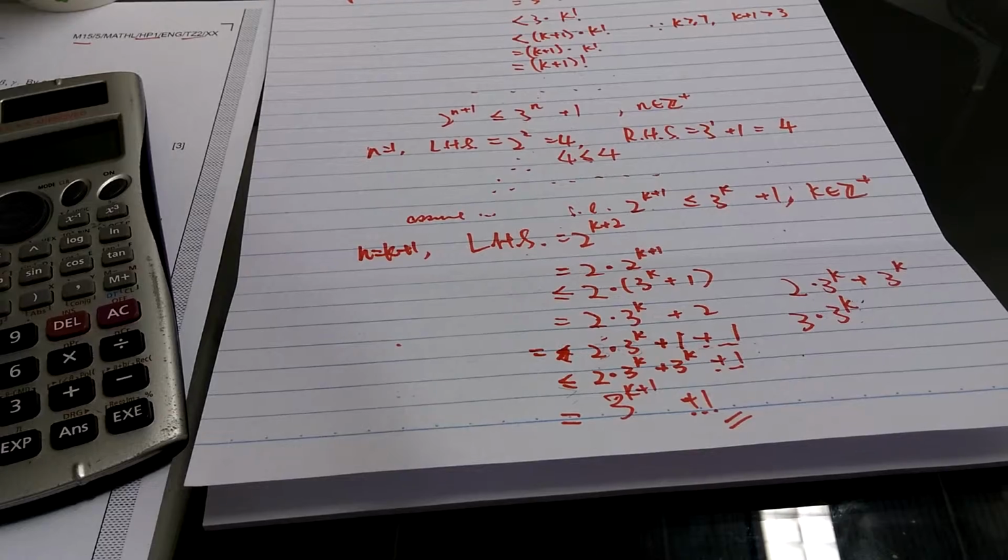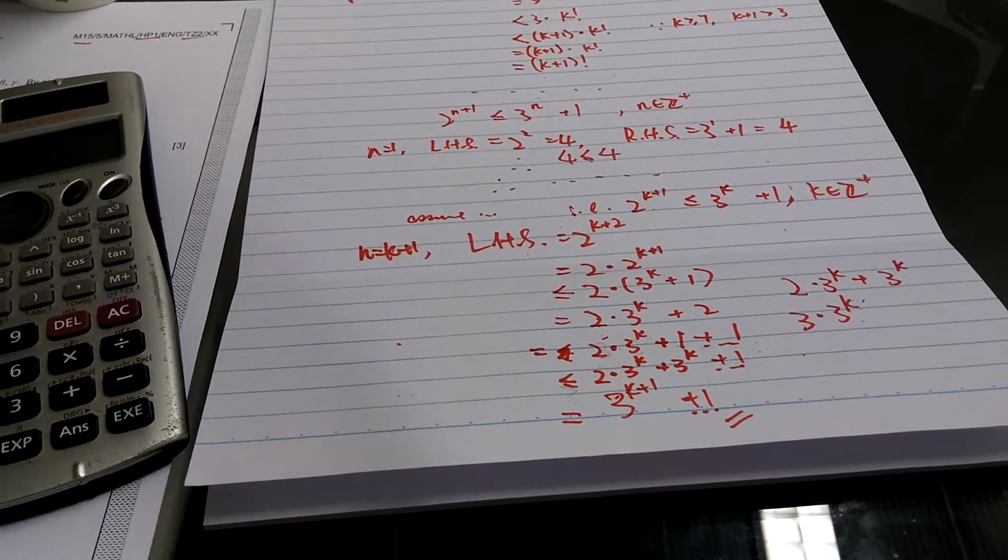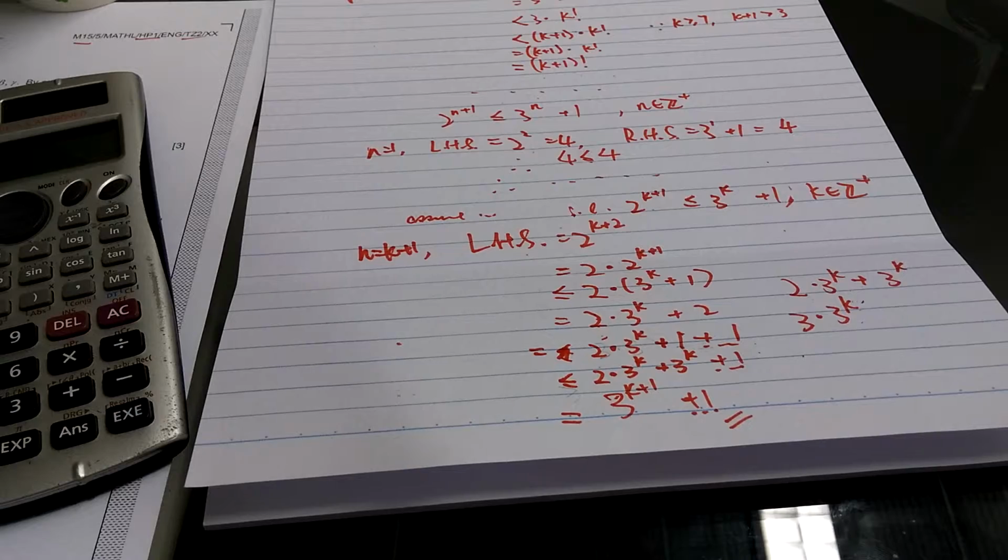So that's why it's tricky, and I hope this video can help you to appreciate how to do inequality MI, because I believe in the near future it will still come out, because it seems that for the first time, not many students did it well for the inequality MI. So it seems that for IB, if a lot of students do a particular question badly, they will do it again. It seems to be like that.